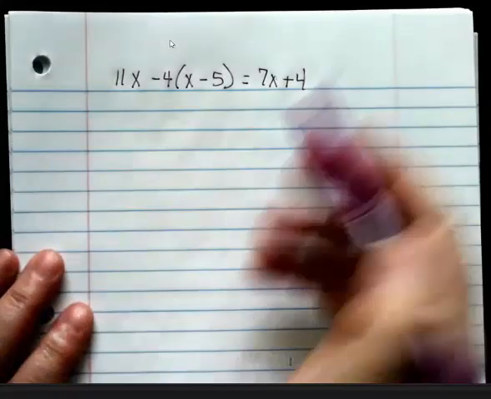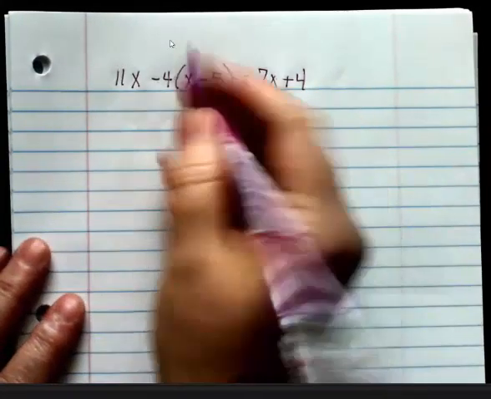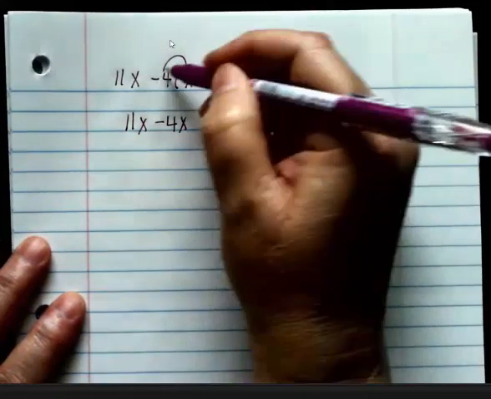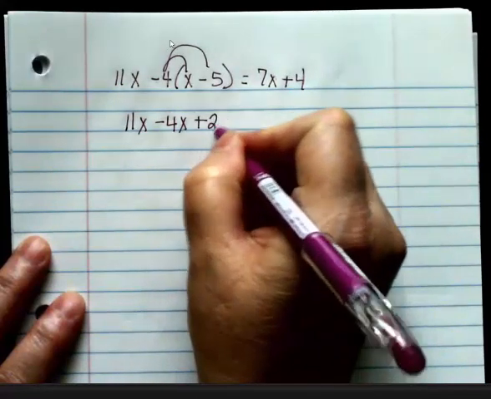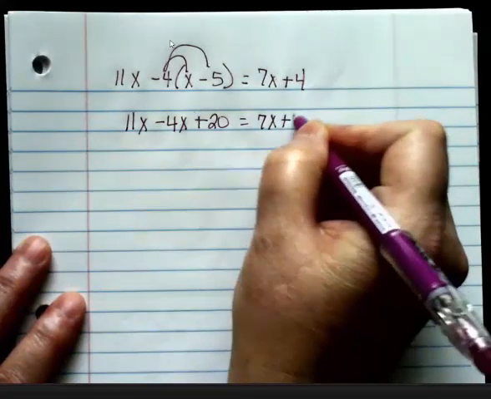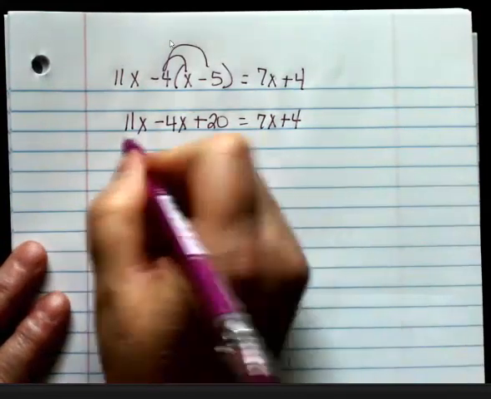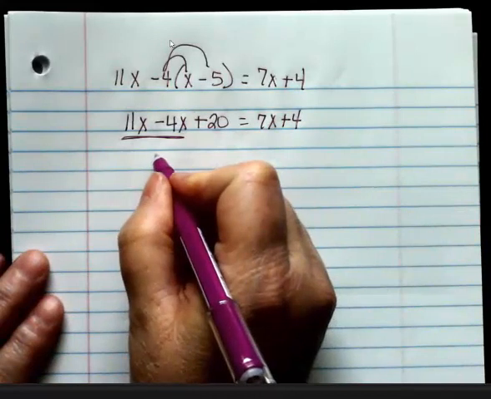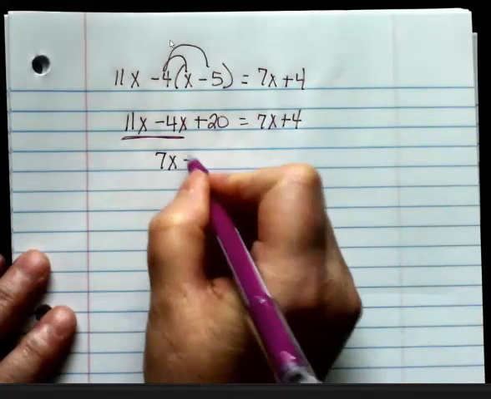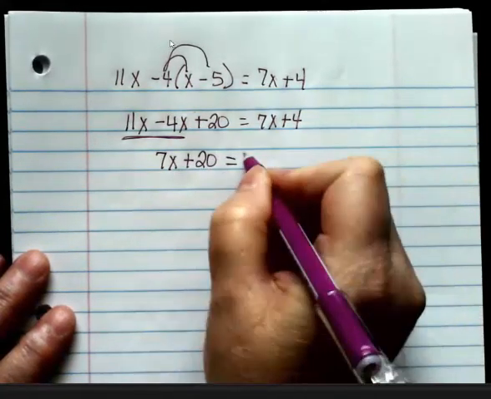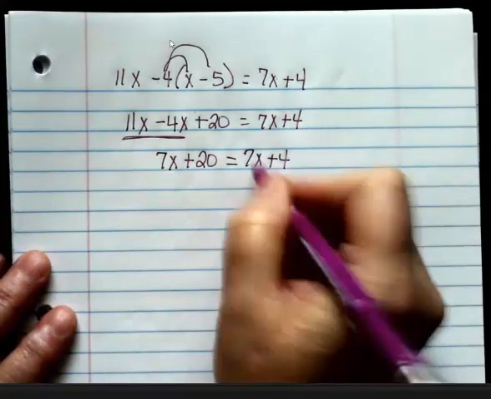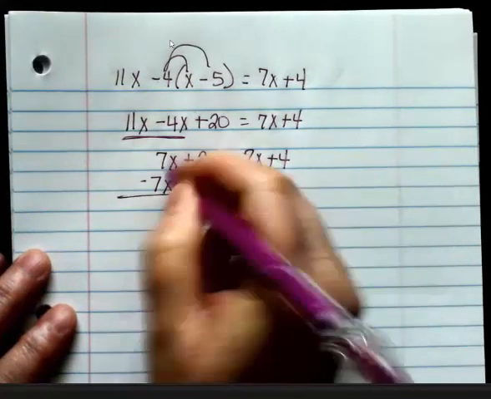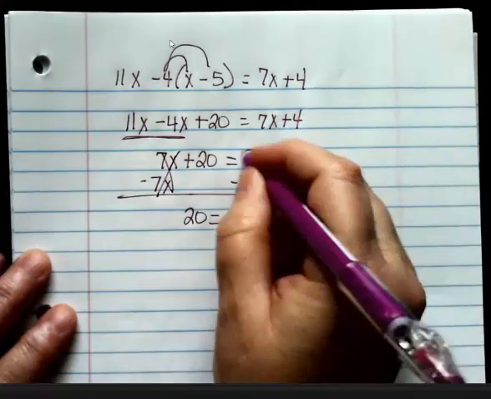All right, so the first thing I want to do is distribute my negative 4. Negative 4 times x is negative 4x. Negative 4 times negative 5 is plus 20. Now I need to combine like terms over here. 11x minus 4x is 7x. Now I want to subtract my variable, 7x, from both sides. So this cancels out, so I have 20 equals, this cancels out 4.